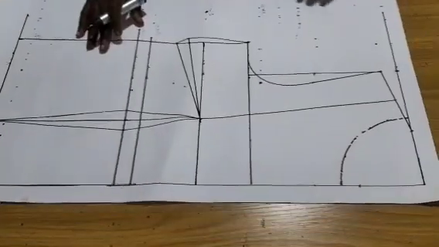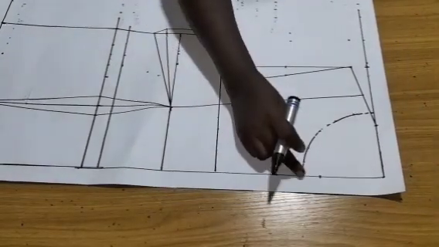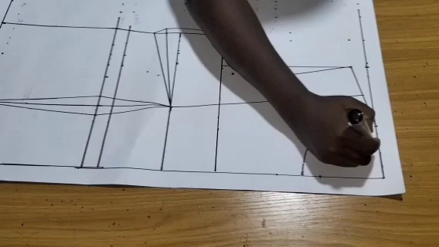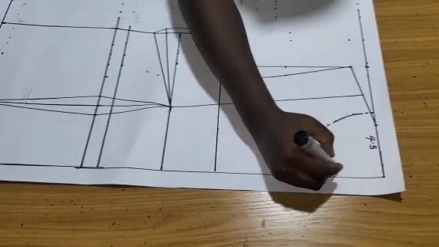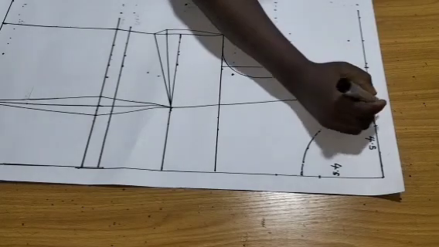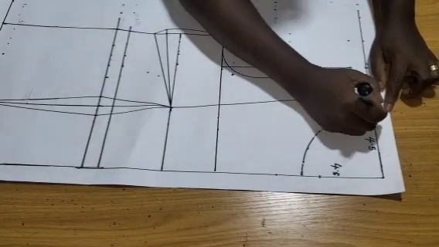Thank you. So we want to start off this tutorial. The first thing is to determine the neckline, 4.5 by 4.5 depth. That is the round neck I'm using. So here is the shoulder.